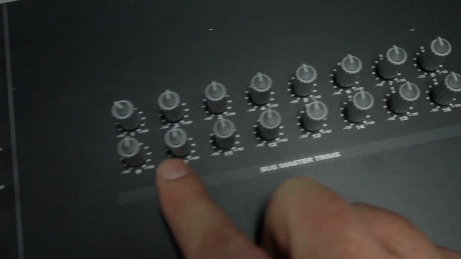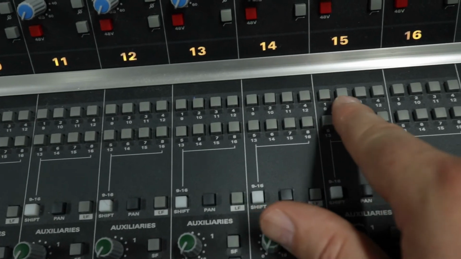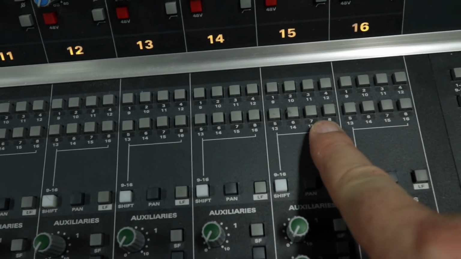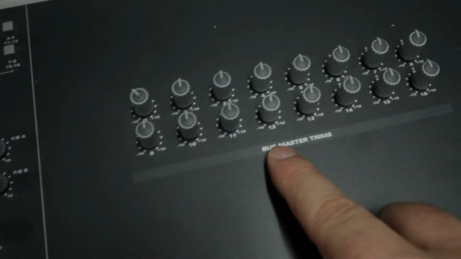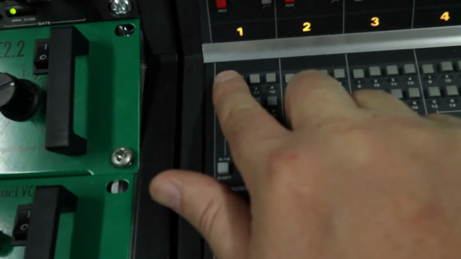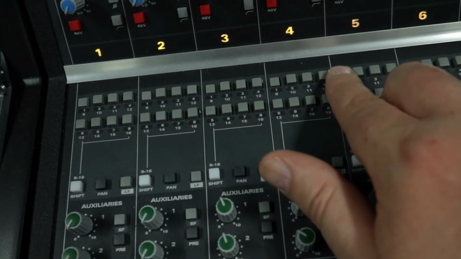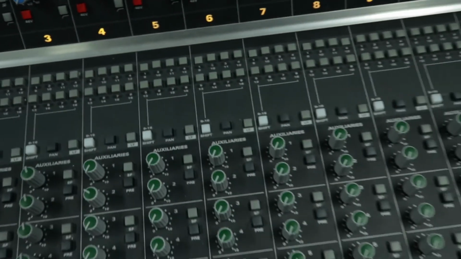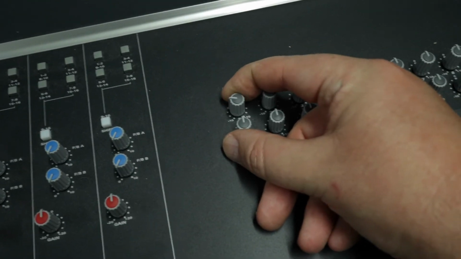Similarly, our buses, so our groups 1 to 16, these are the bus master trims for those. If you routed all of these channels to, let's say, bus 1, it might be overloading the output. You could go to bus 1 and trim it down a bit if need be.